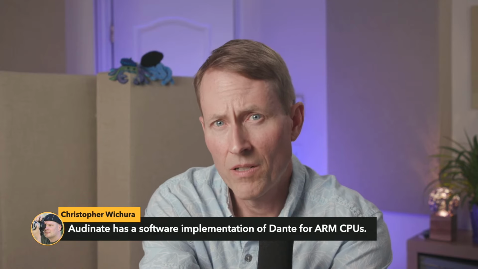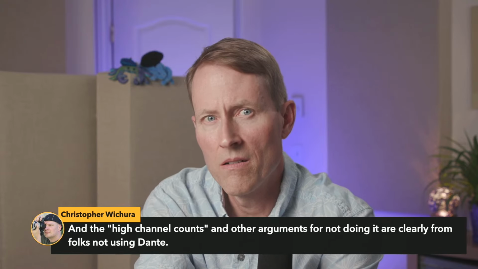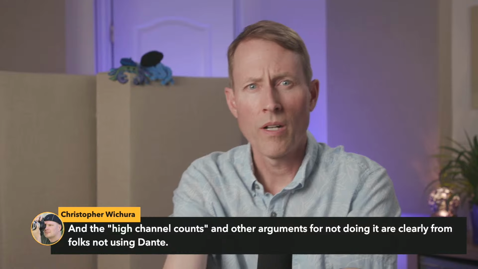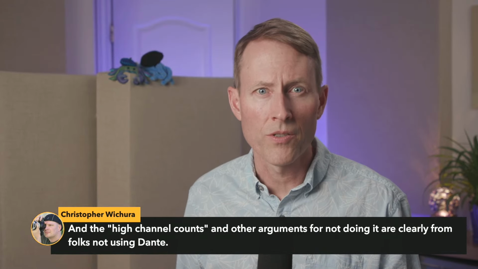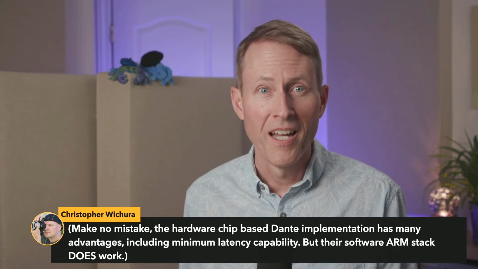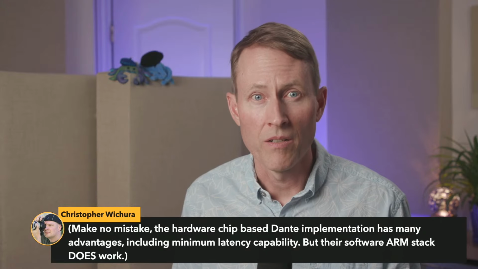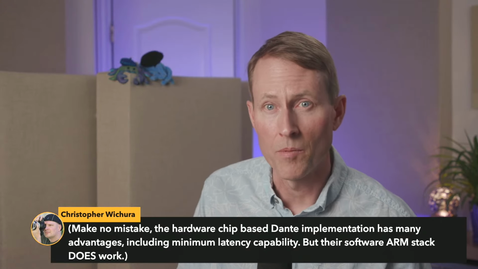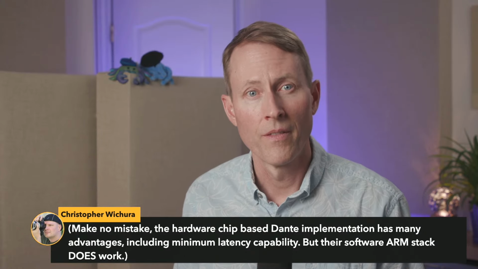Audinate has a software implementation of Dante for ARM CPUs. Oh. And the, quote, high channel counts, close quote, and other arguments for not doing it are clearly from folks not using Dante. Make no mistake, the hardware chip-based Dante implementation has many advantages, including minimum latency capability, but their software ARM stack does work. Okay.